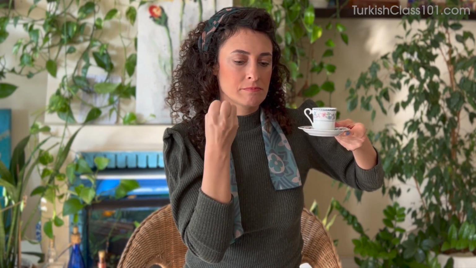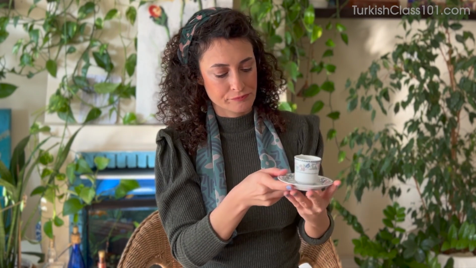And there's a really dark, really, I don't know the word for that, but you have the coffee grains at the bottom of this glass. So we call these special glass, Turkish coffee glass. And you leave that part, you don't drink it.